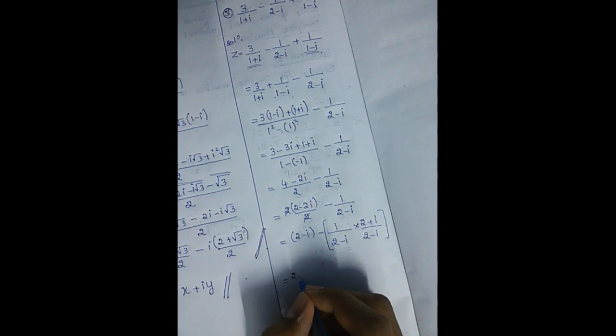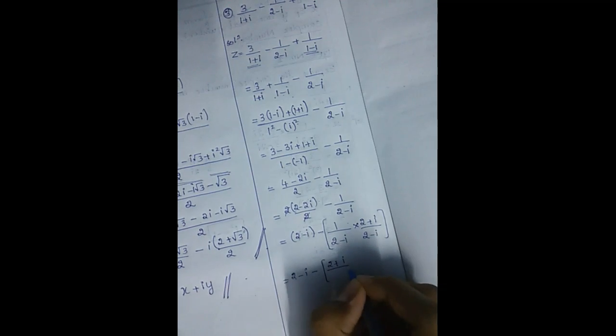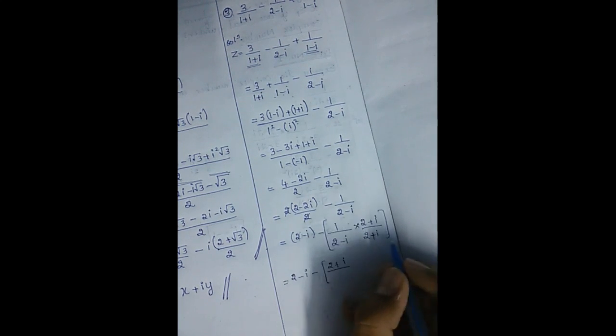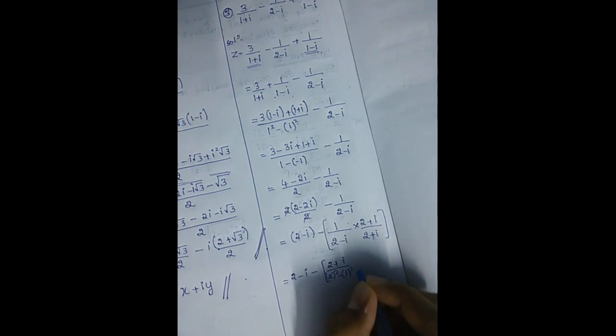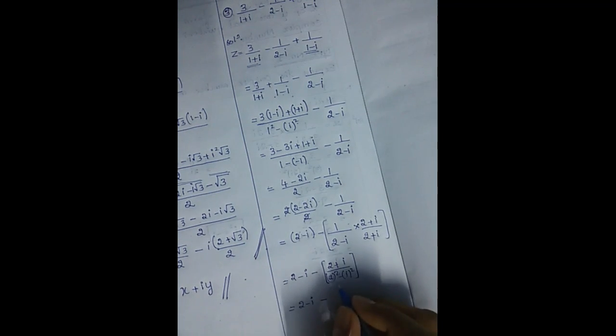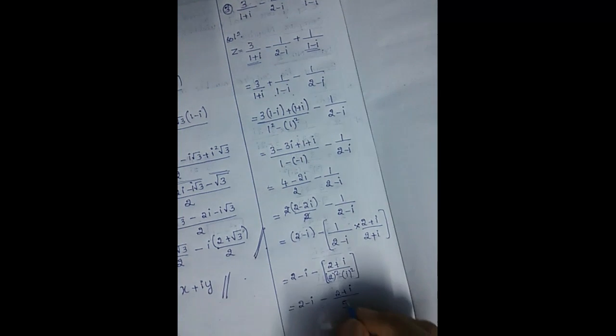This is as it is, 2 minus i minus, let us solve for this, 2 plus i. The denominator is in the form (a plus b) into (a minus b), 2 squared minus i squared. Divided by 4, i squared is minus 1. Therefore this is 5.